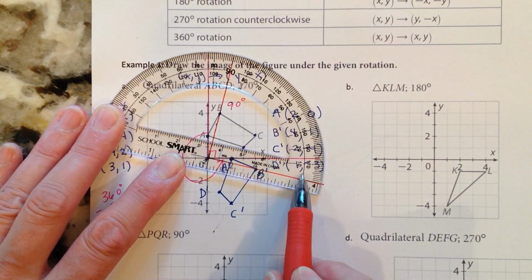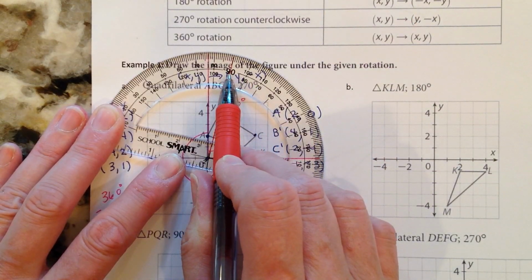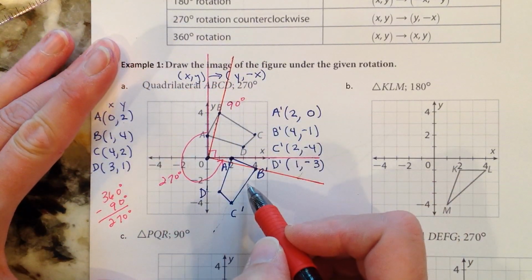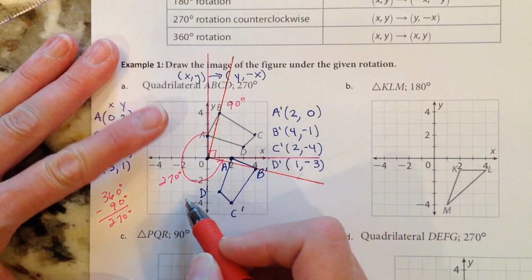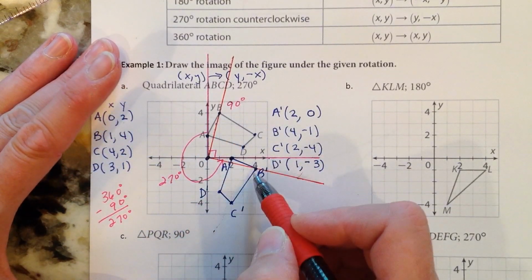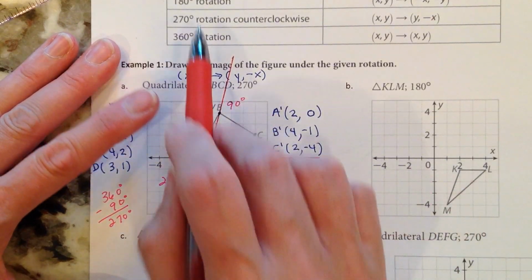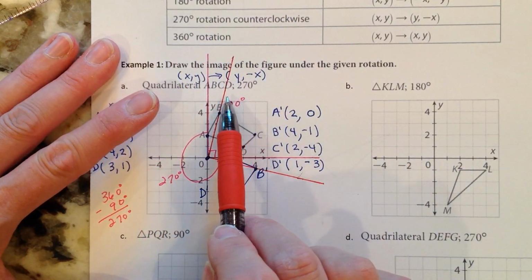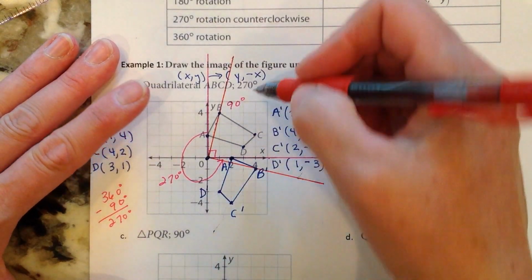We're here at 0, 0 all the way up here to there is 90. This is at 90 degrees, which means what's left is 270, so it definitely is a turn of 270 degrees counterclockwise.